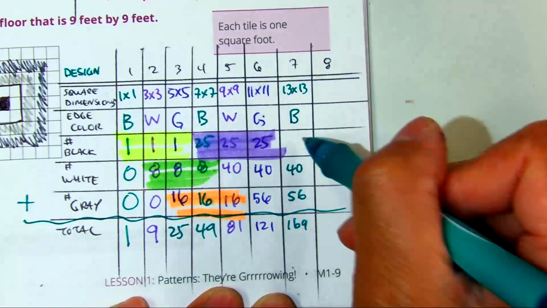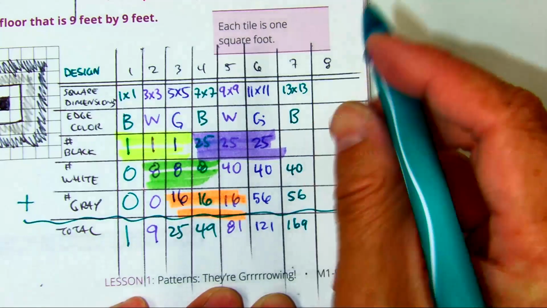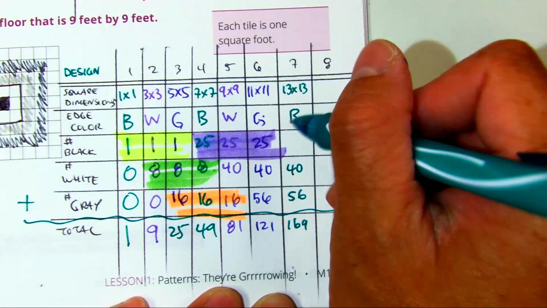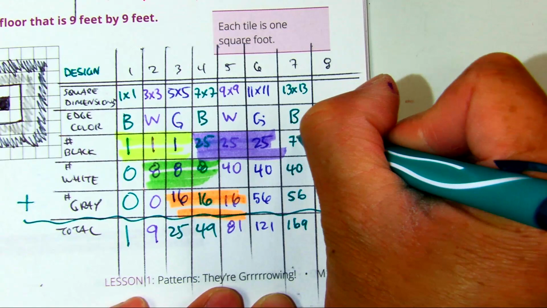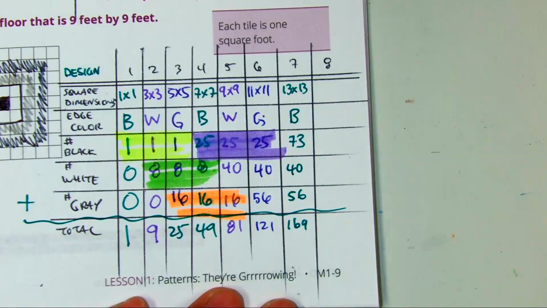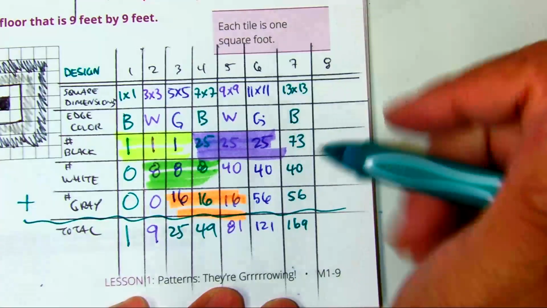And I need a number that adds to 40 and 56 to get 169. 73? Okay. You could do that for the next one or the next one, right?